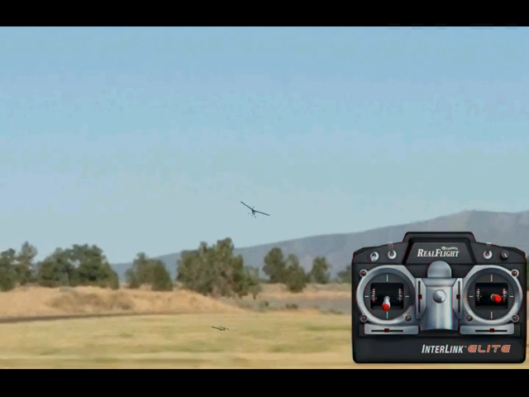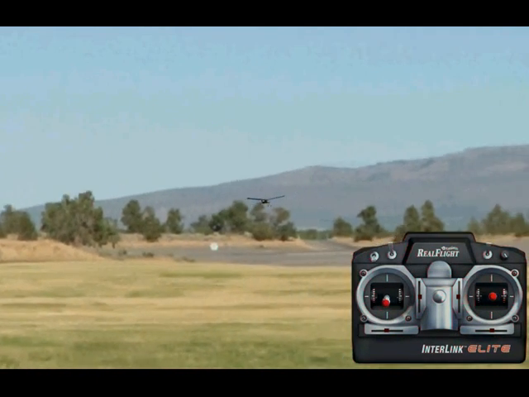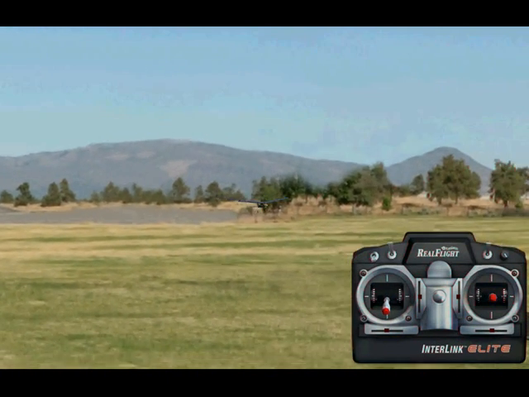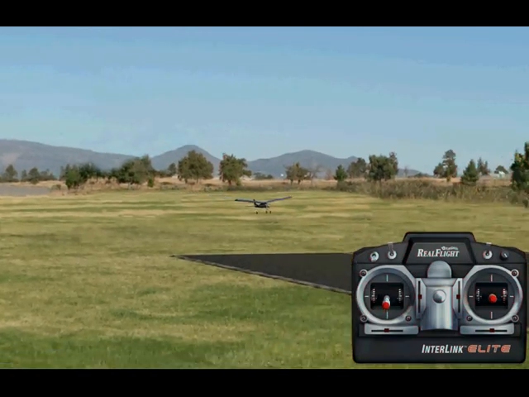And just keep practicing over and over again, flaring those landings, taking the throttle back, letting the airplane glide down, and you'll get the hang of it fairly quickly.